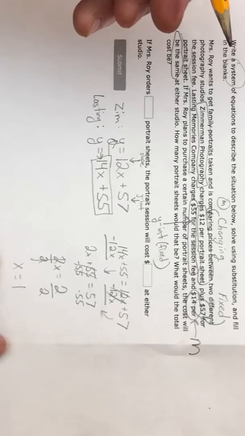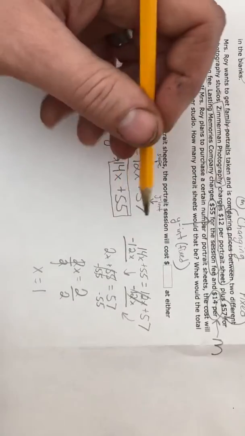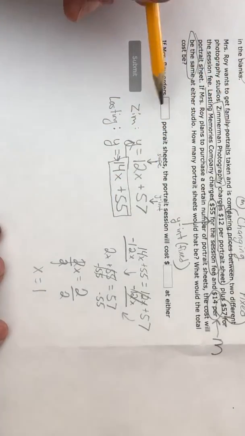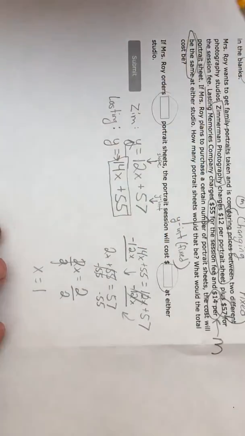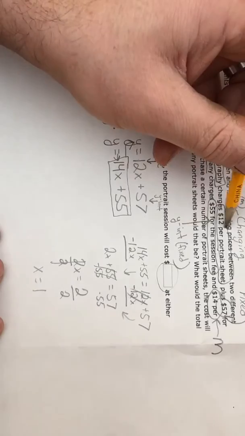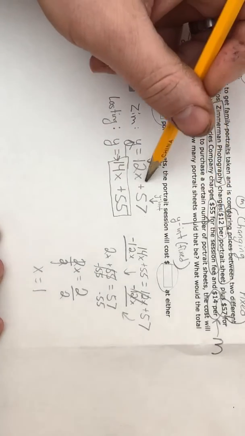The key thing with x being equal to 1 is you have to determine what exactly x is, because in our answers they want how many portrait sheets and they want the cost. So is x your cost or is x your portrait sheets? Remember when we wrote our equations, we had $12 per portrait sheet, and the 12 is next to x.